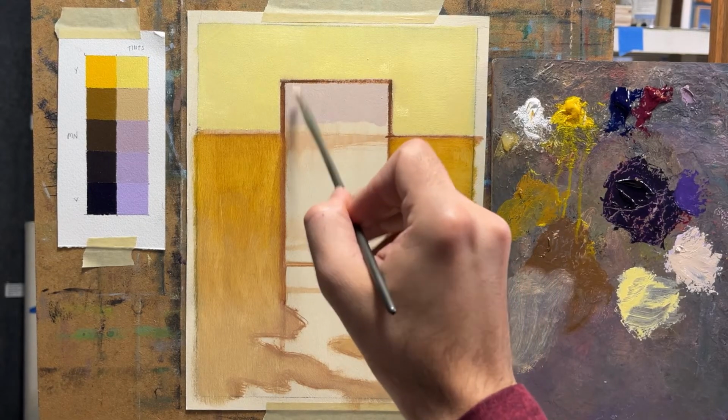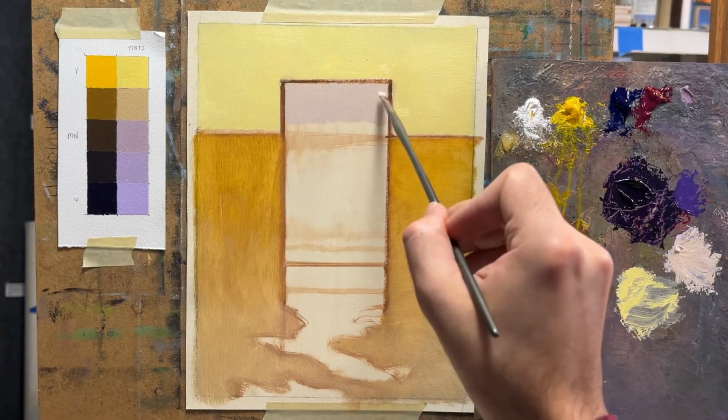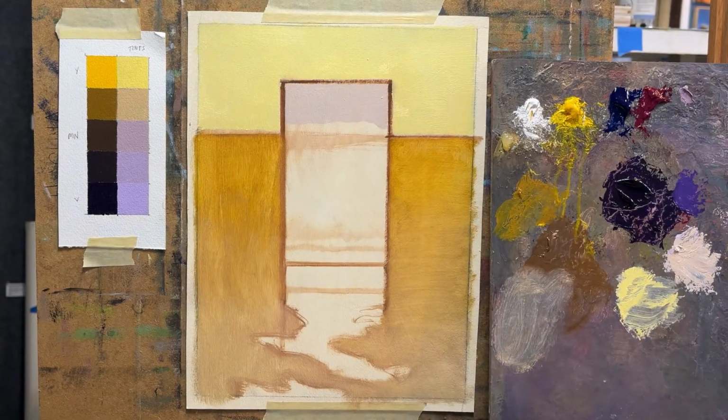So thankfully nowadays there is a pretty good amount of technology to offset some of that stuff. But anyway, I'm getting off track. So back to the painting now.